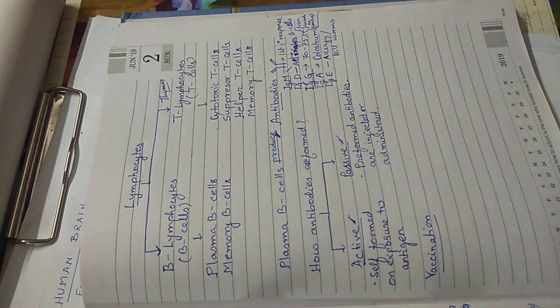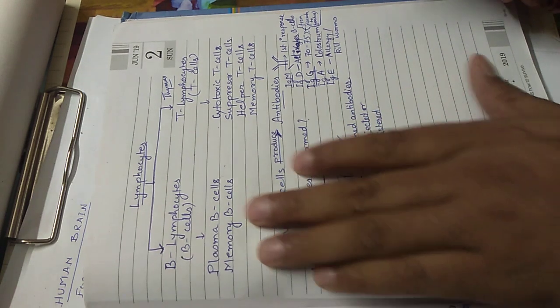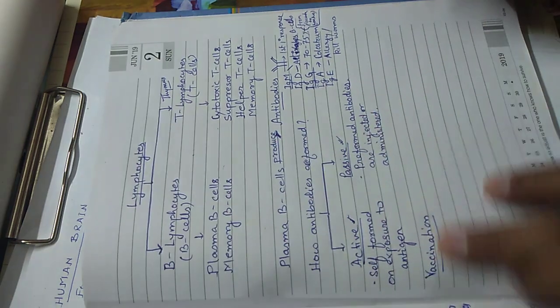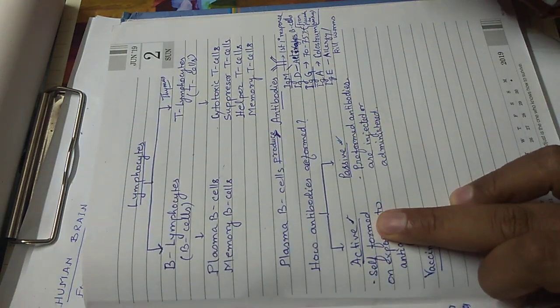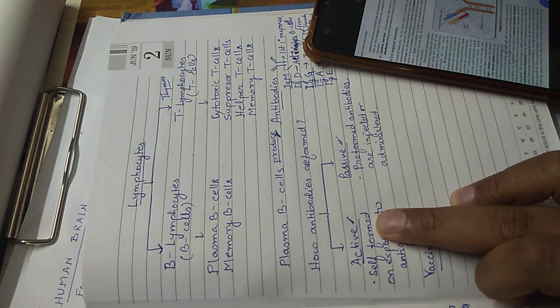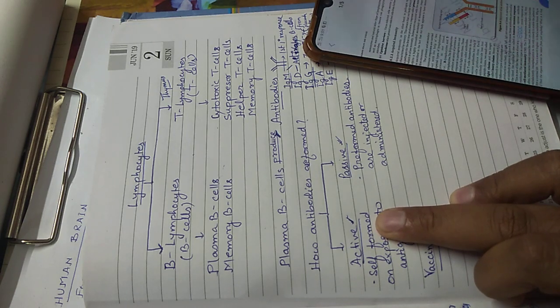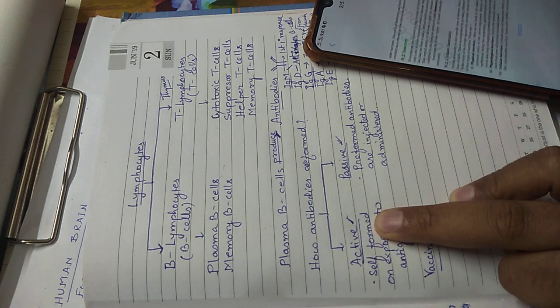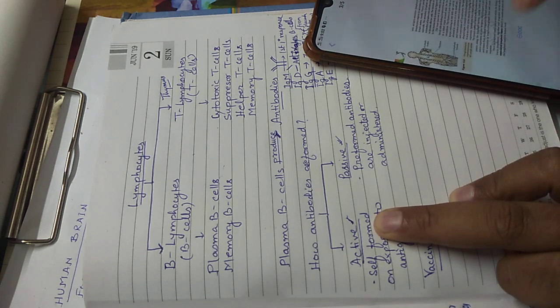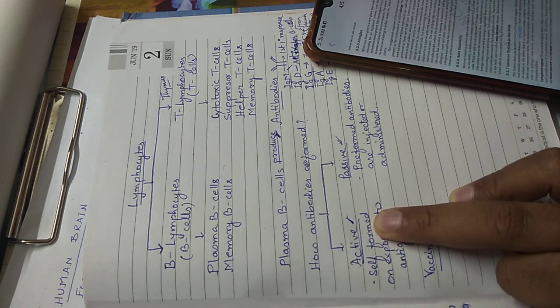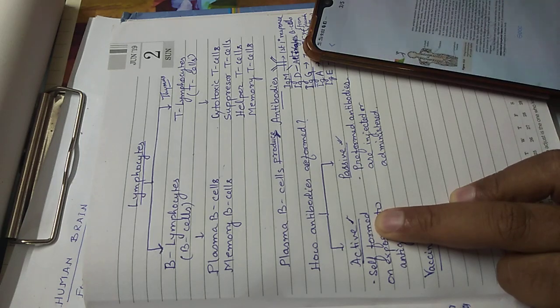immunization. So this is all about the initial concept of immunity, AMI, CMI, then the different types of lymphocytes, and active and passive immunity. In the next video, I'll be discussing the allergic responses of the body and the immune system in our body, and also something about autoimmunity.